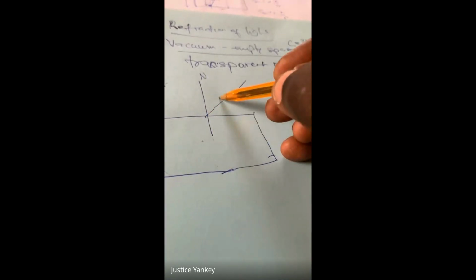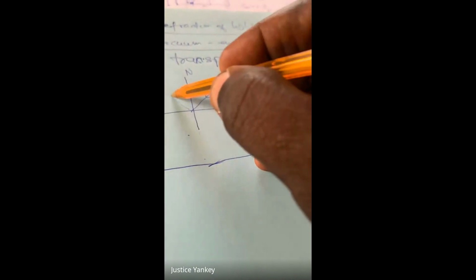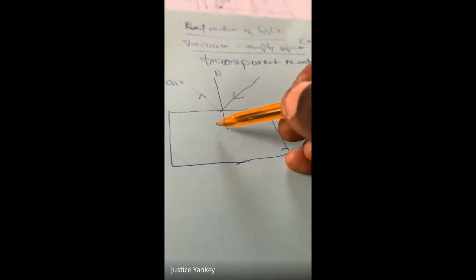When light moves from air and hits that point, then part of the light will be reflected by the glass, and part will pass through, will be transmitted through the glass. And the part that goes through the glass is going to undergo refraction.